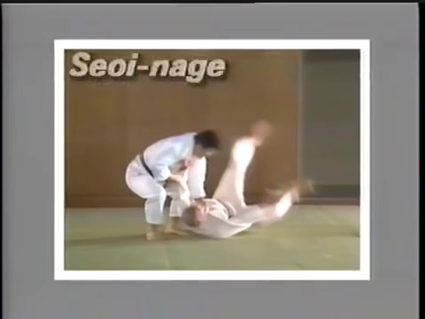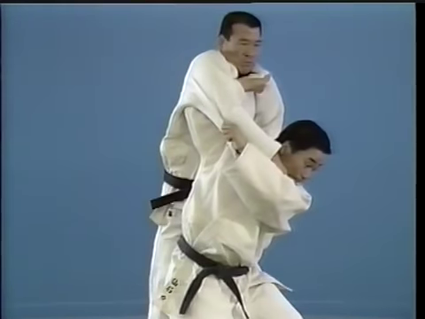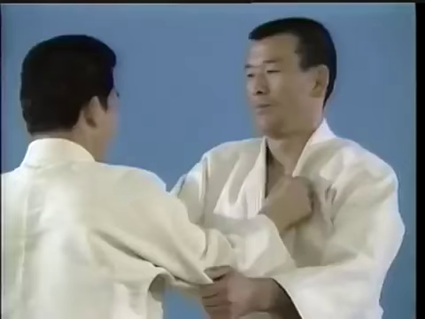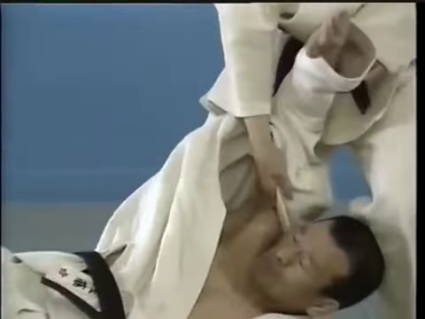Seoi nage. In seoi nage, you grasp one side of your opponent's collar and put your elbow underneath his arm as you lift and throw him over your shoulder. Here, you grasp your opponent's sleeve as well as one side of his collar.